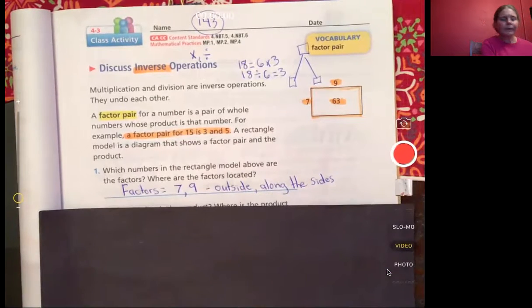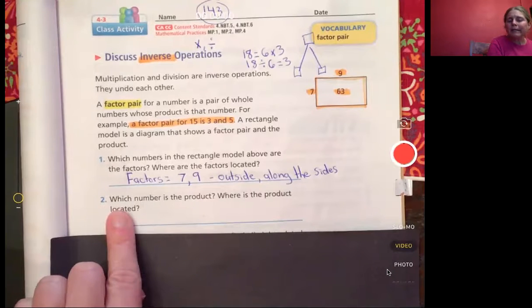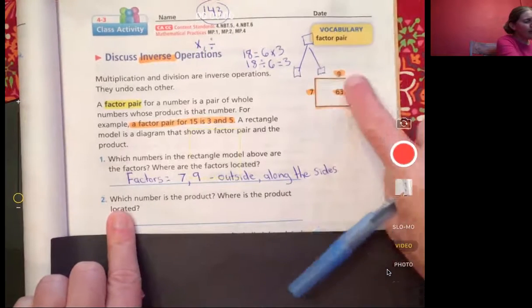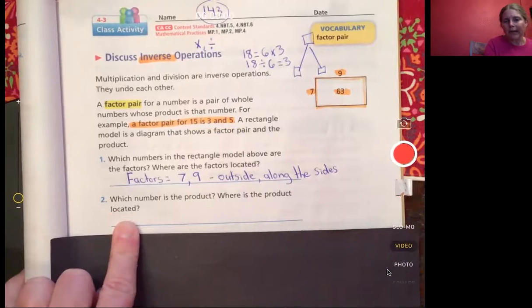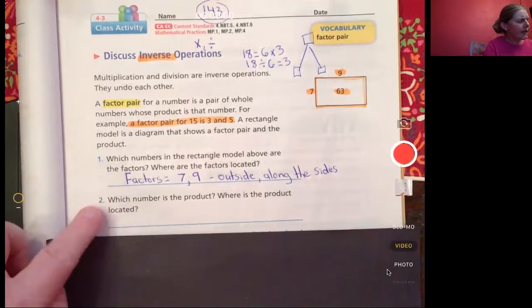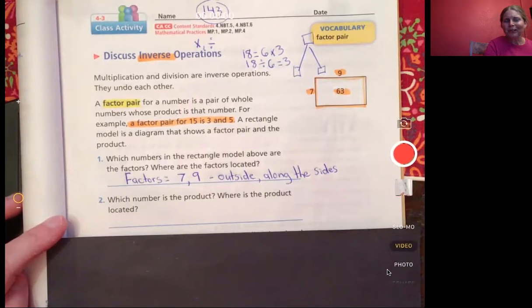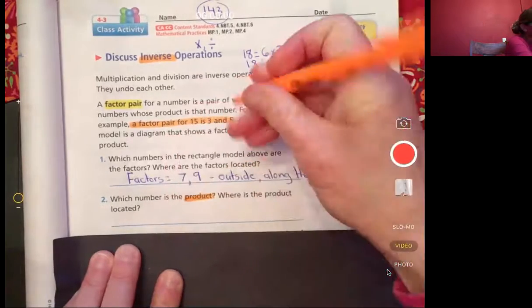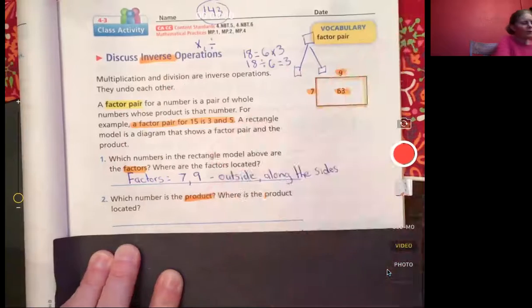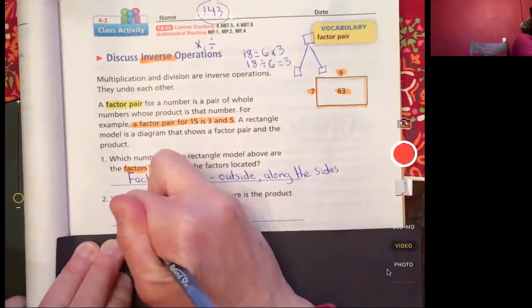Okay, let's move on to the next one, number 2. Now it's asking which one is the product. So again, you have 3 numbers to choose from, and where is the product located? Now you kind of have an idea of what we're talking about. This one should be a little faster for you. Looking for the product. These were looking for factors. So I hope you said the product is 63. That's the total.